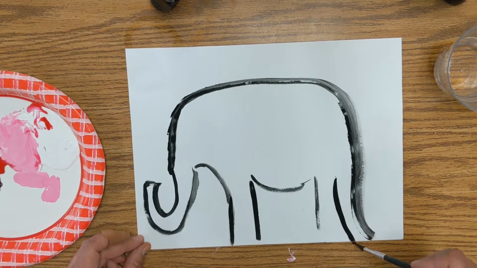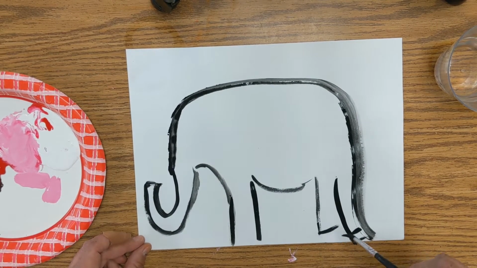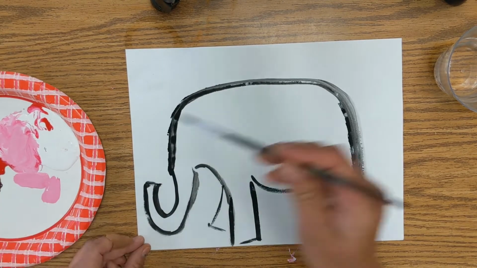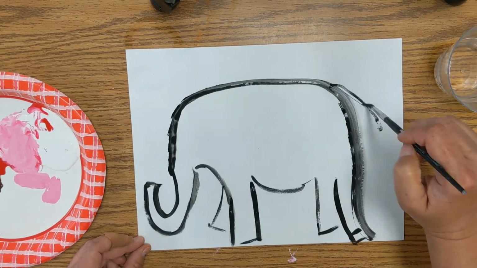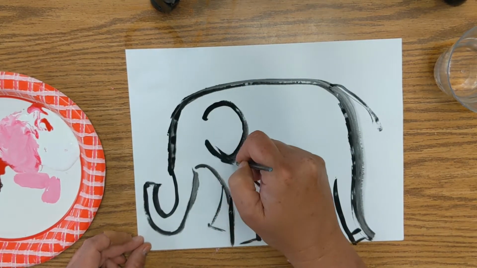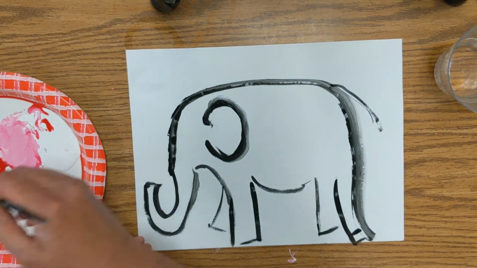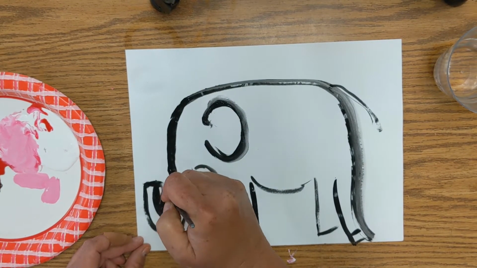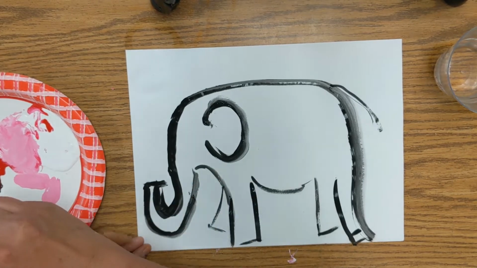Then I might need to go over my lines. They have a little tail. And of course, they have some big ears, especially the African lions. So I might go back over. You can use a marker for this part too. And it doesn't necessarily have to be black.